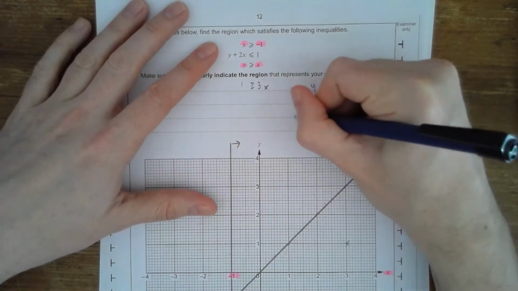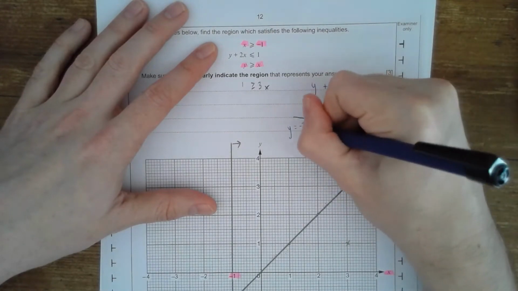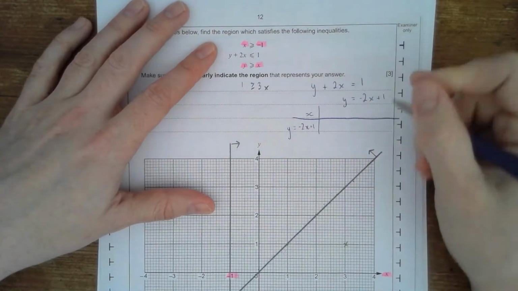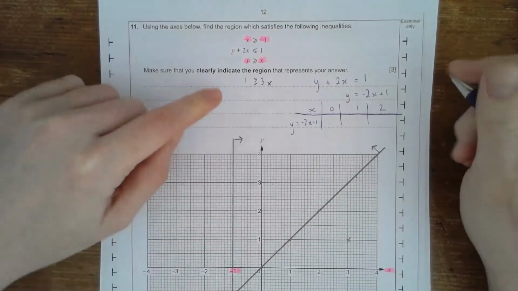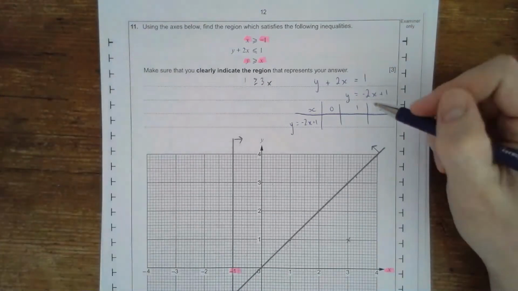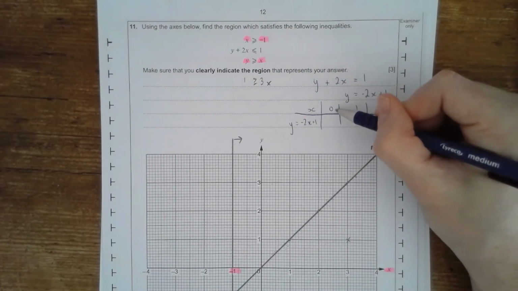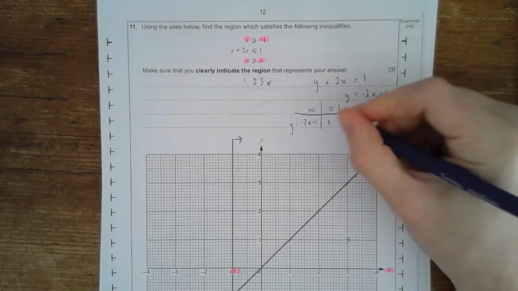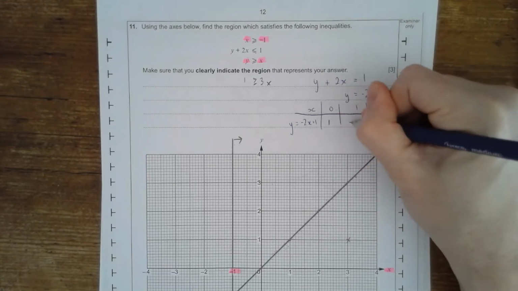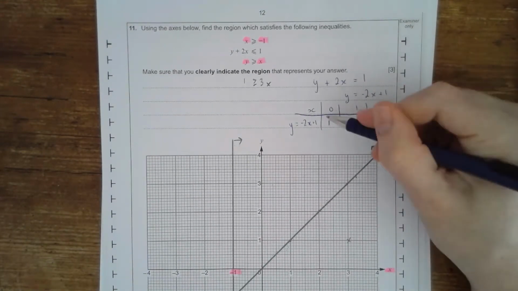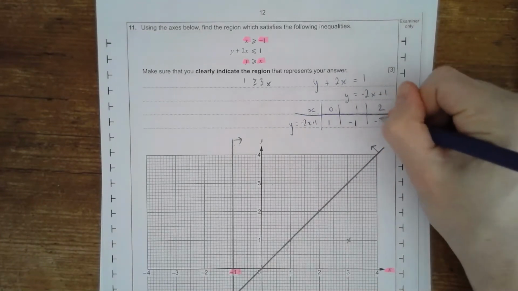So x here, y is equal to minus 2 times x plus 1. The values I'm going to choose, 0, 1, and 2. If needs be, I'll go and choose different values if I can't plot them, but usually these ones work. What's minus 2 times nothing? Nothing. Nothing plus 1 is 1. What's minus 2 times 1? Minus 2. Plus 1, minus 1. And then what is minus 2 doubled? Minus 2 times 2, minus 4, plus 1, minus 3.